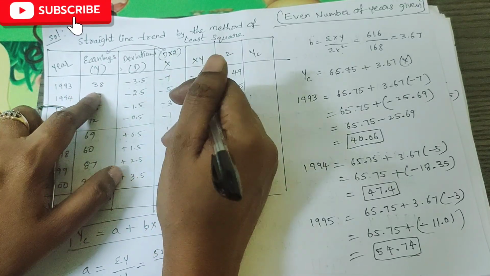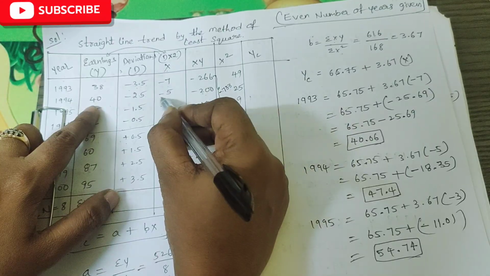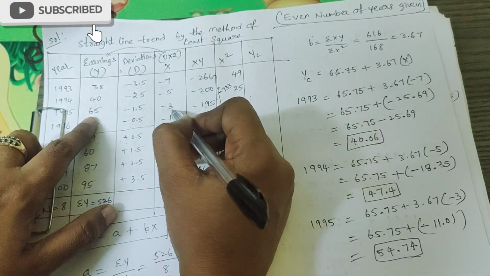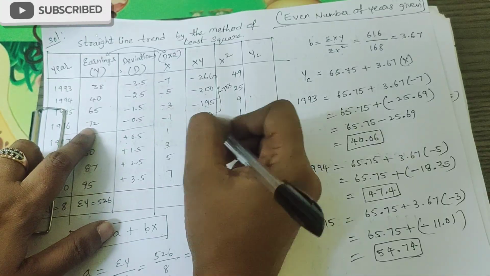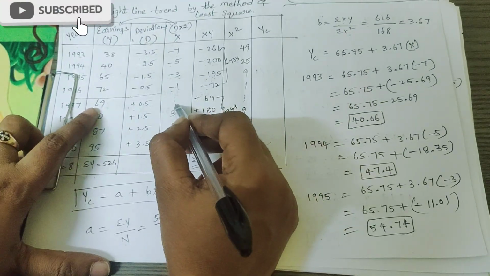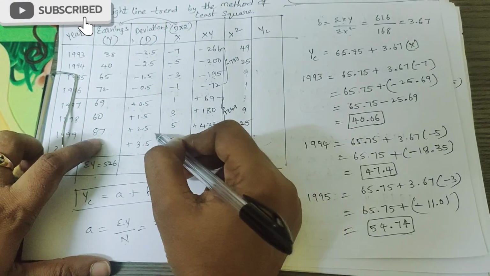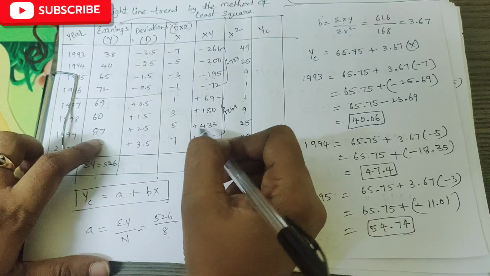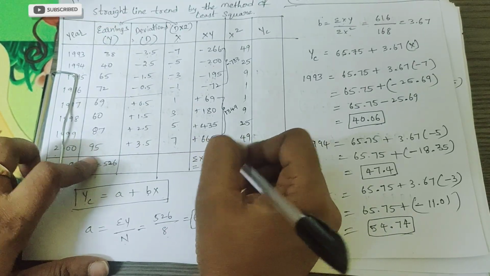Plus into minus, minus. 40 into 5, 200. Plus into minus, minus. 65 into 3, 195. Plus into minus, minus. 72 into 1, 72. Plus into minus, minus. Then 69 into 1, 69. 60 into 3, 180. 87 into 5, 435. 95 into 7, 665. Okay, then take the total.